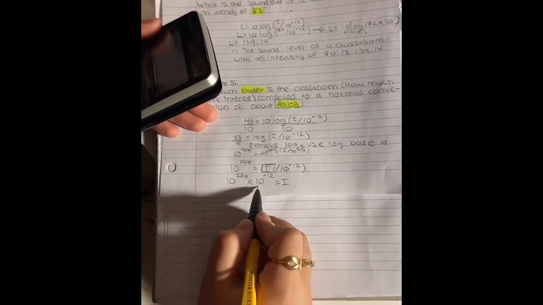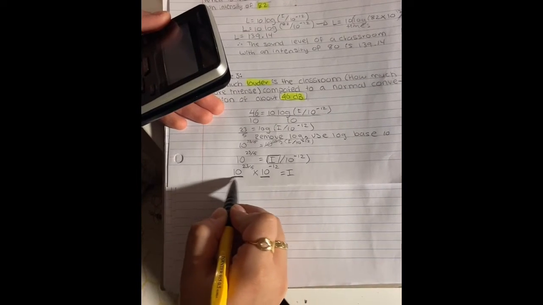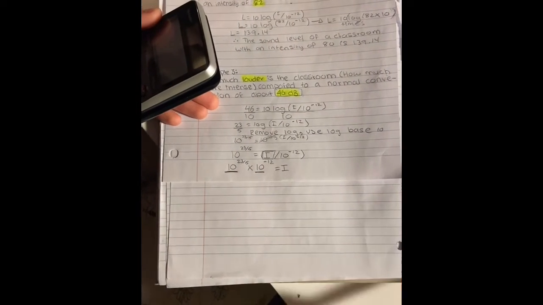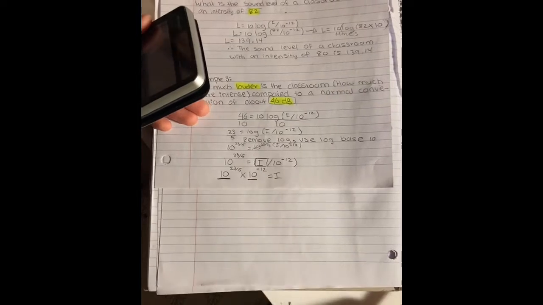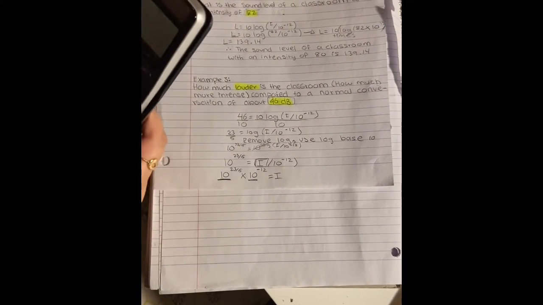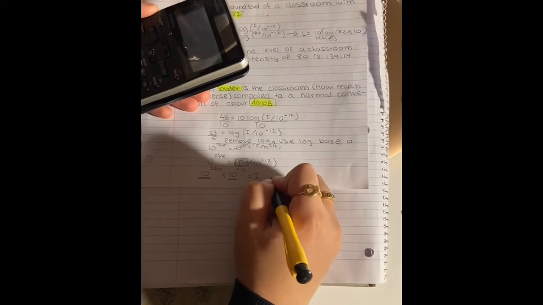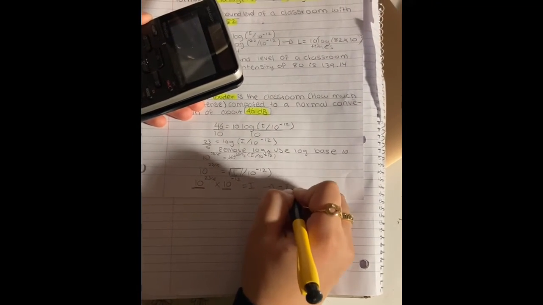Using exponential laws, when we're multiplying two terms with the same base, we add the exponents. So 23 divided by 5 plus negative 12 gives us negative 7.4.